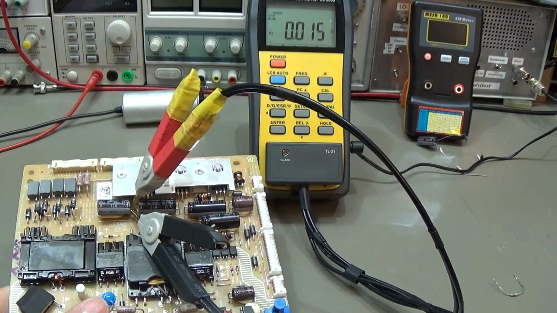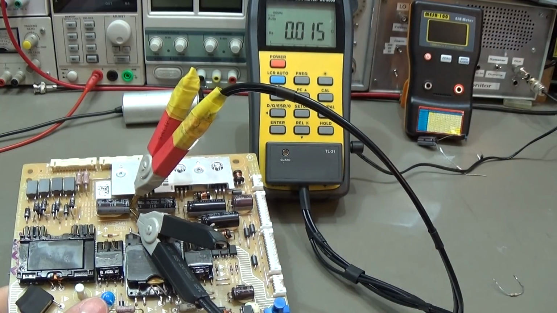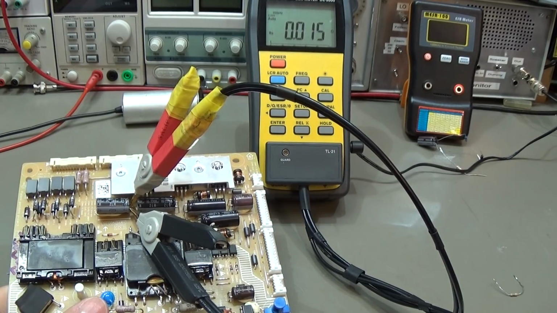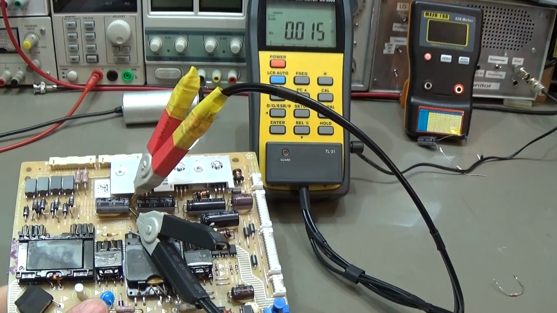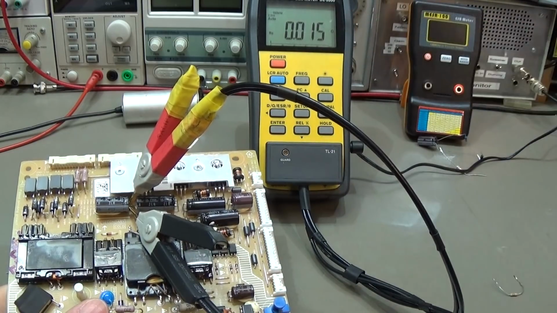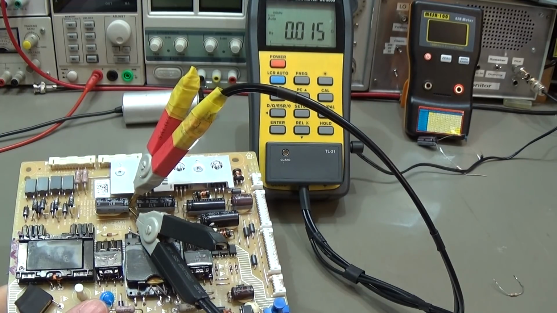All right, so we have here 15 milliohm for this capacitor. This would tell us this capacitor is just fine, nothing wrong with it. It is a very good reading, so the capacitor is healthy.